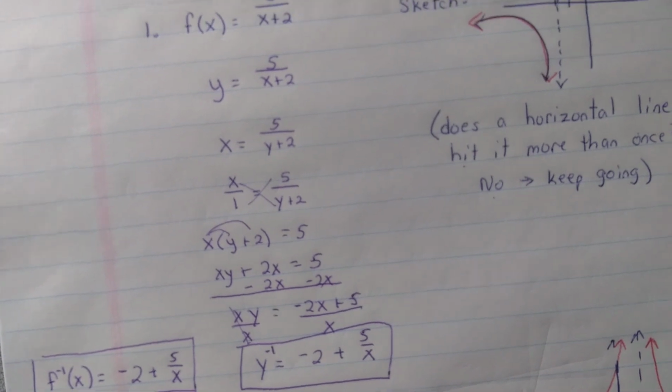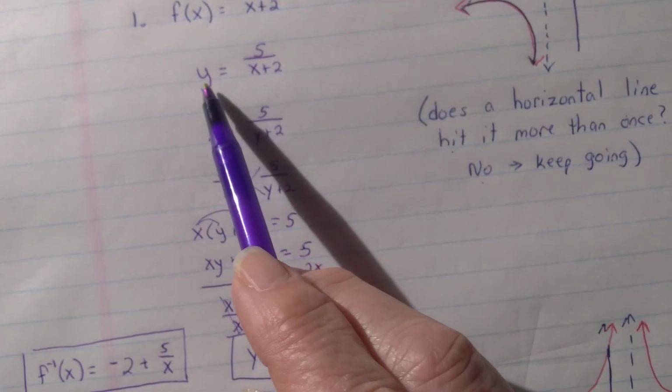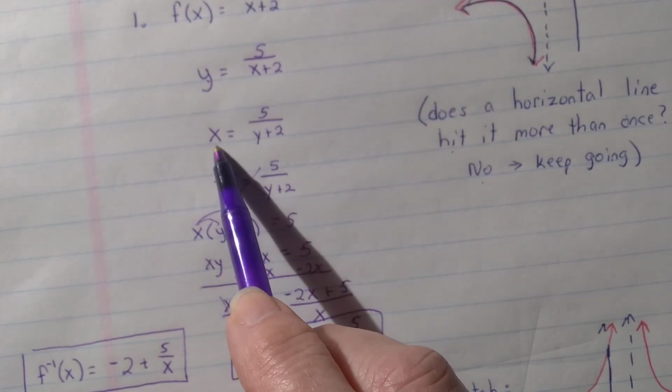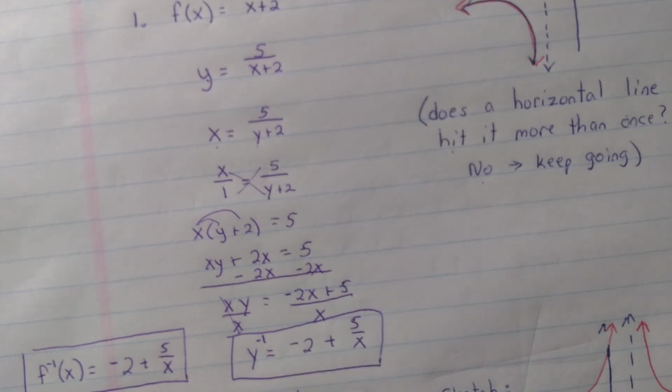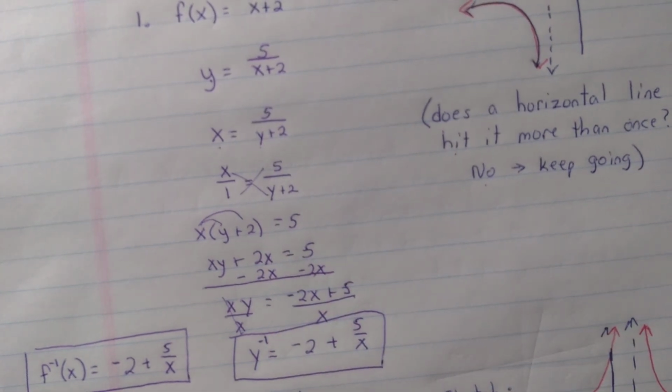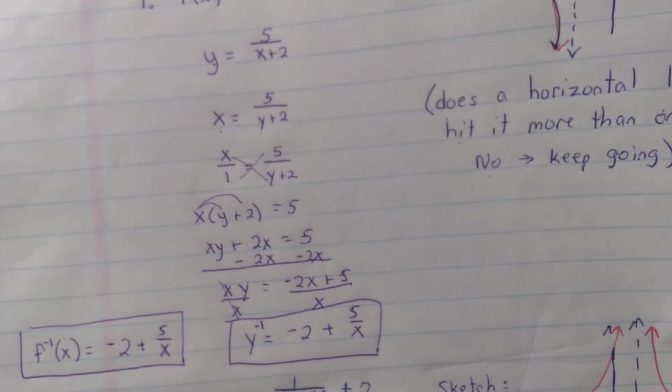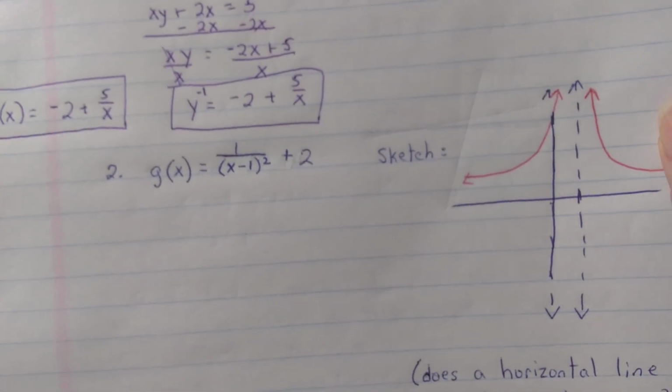Okay, so literally, in order to solve the problem, every time you see a y, you replace it with an x. Every time you see an x, replace it with a y, and then you're done. Cross multiply and solve the rest of the way.